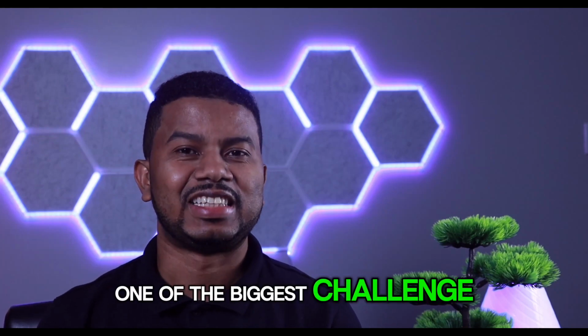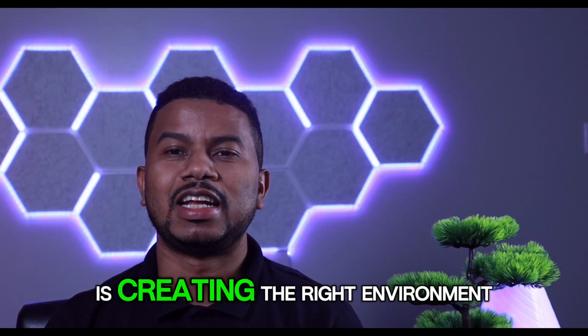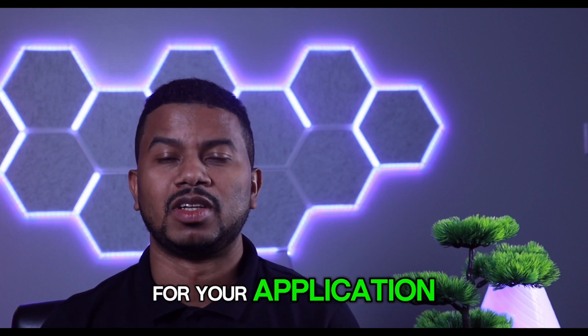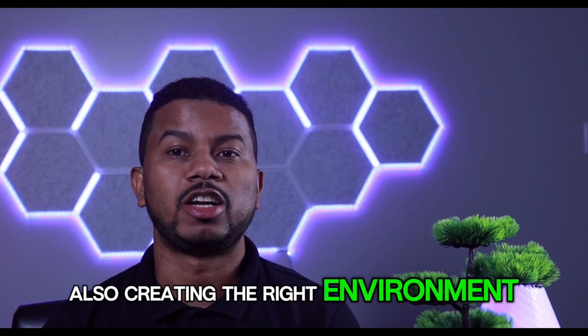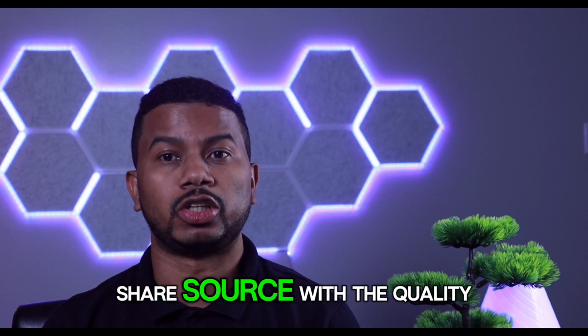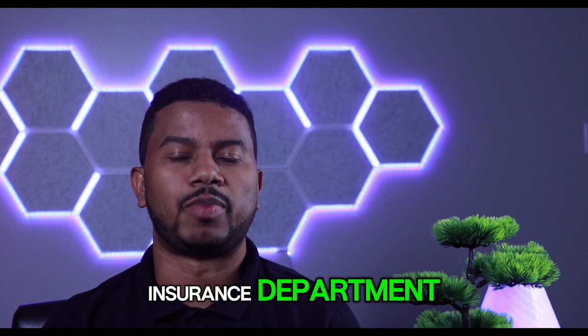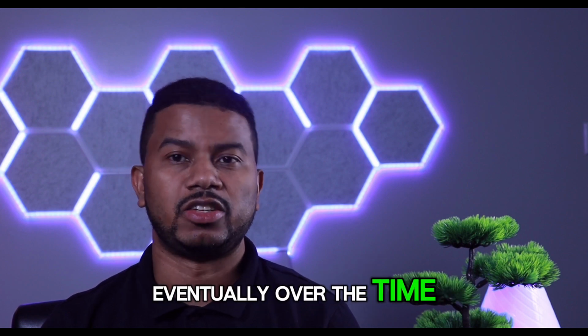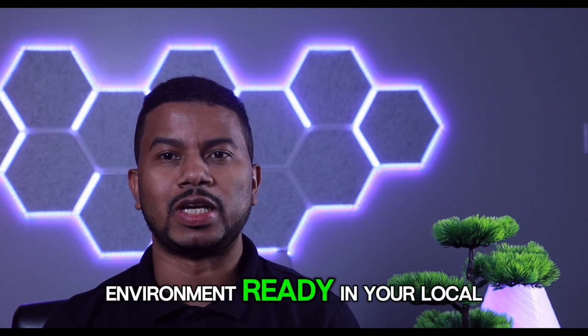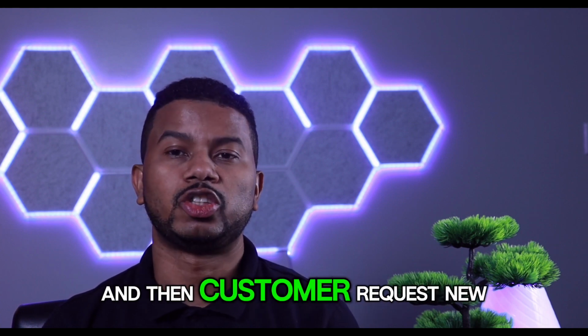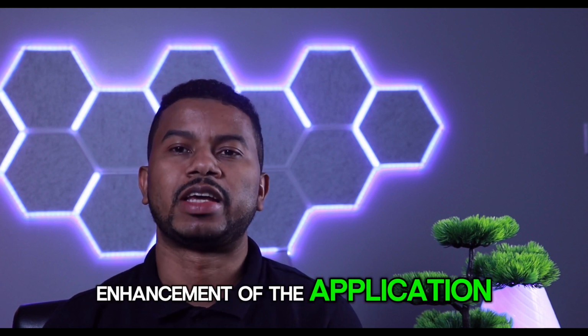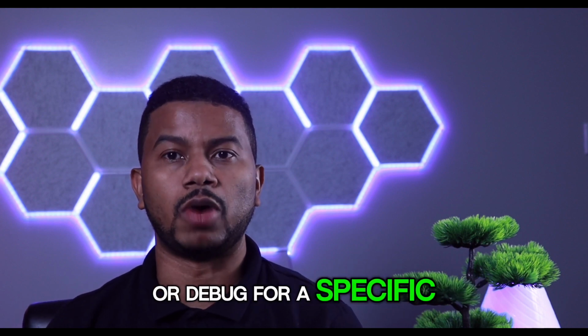One of the biggest challenges that you face as a developer is creating the right environment for your application. Also, creating the right environment helps you to share such with the quality assurance department. Eventually, over time, you don't have all the environments ready in your local, and then a customer requests a new enhancement of the application or a bug fix for a specific box.